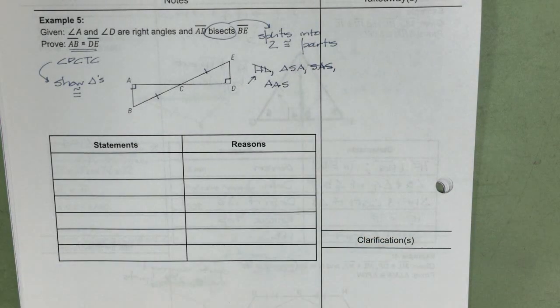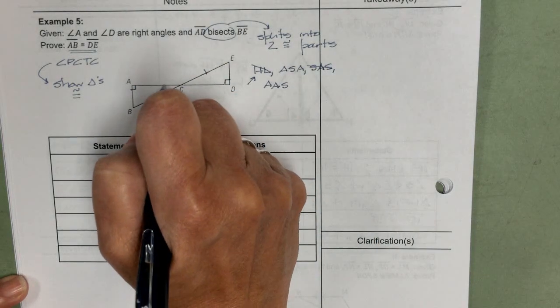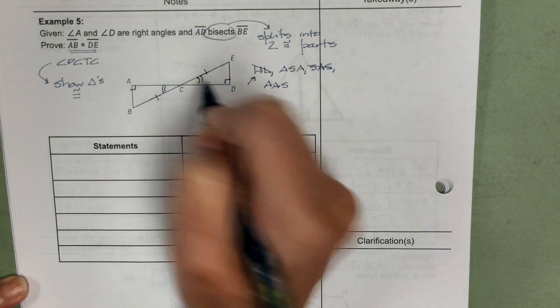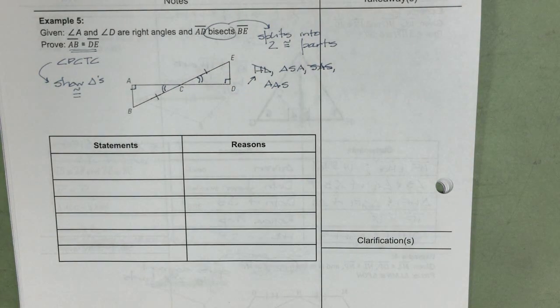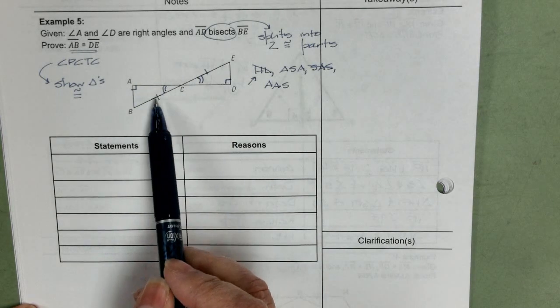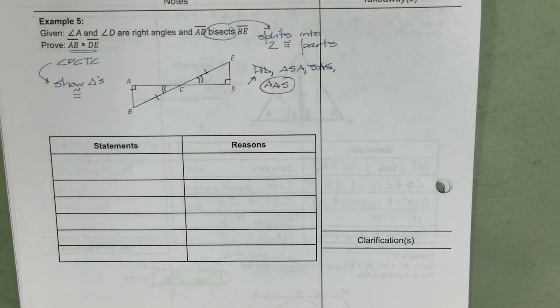So let's talk about angles. We don't have any parallel lines, but we do have vertical angles. Notice that ACB and DCE are vertical angles. And all vertical angles are congruent. So now what I have is angle, angle, side. So this is the direction that we need to go.